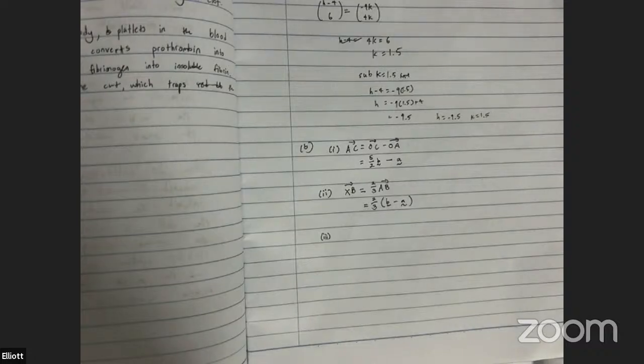Equals to minus A plus 2B over 2B. Now, immediately I can find K already. Do you see what I mean? Immediately. Do you see how I could find K?